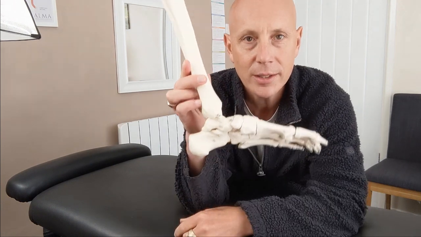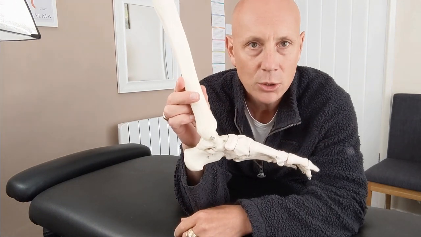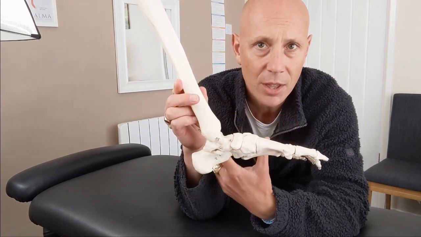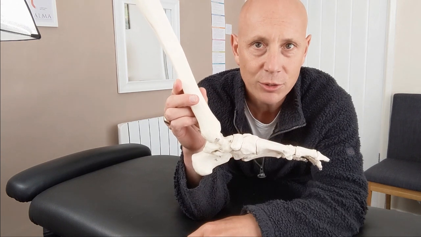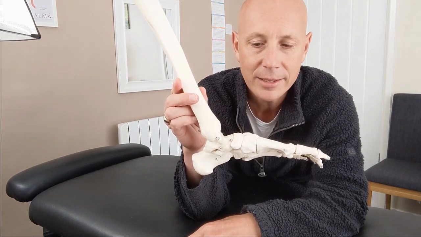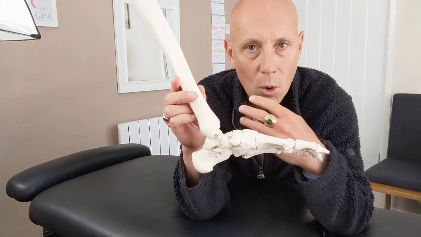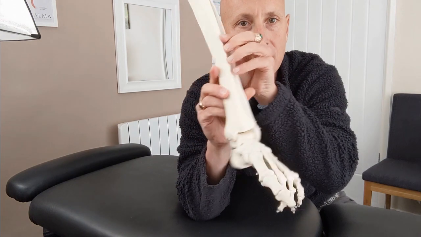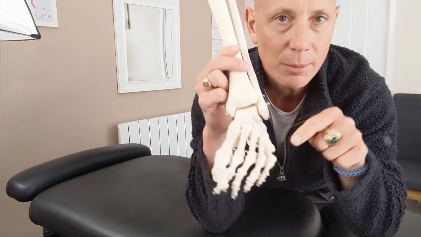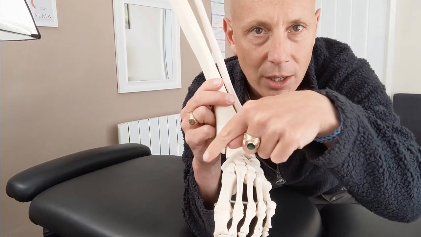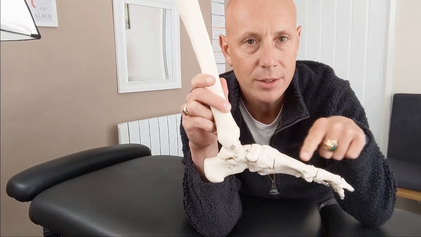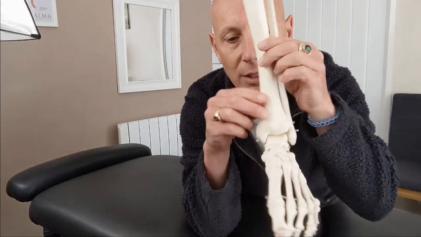So the foot is made up of 26 bones. Each foot has 26 bones. It's got over 30 joints and well over 100 muscles, ligaments and tendons as well. It's got 4 arches. We've got this long arch on the inside, another long arch on the outside, and then some transverse arches that go across.